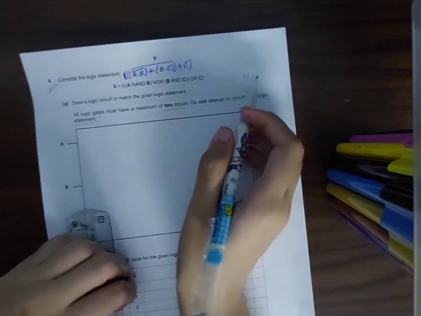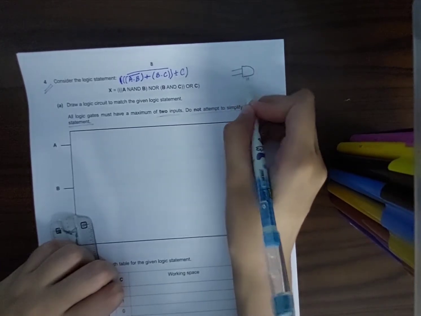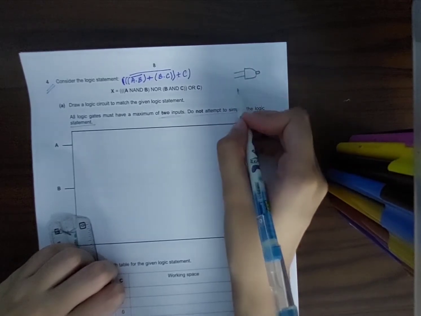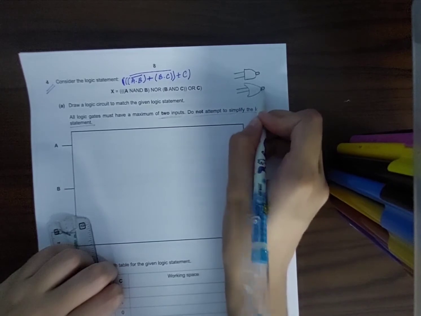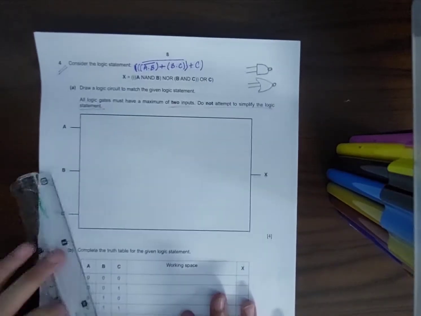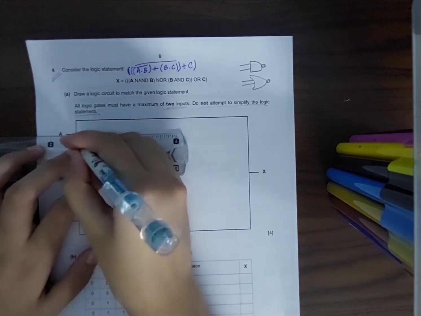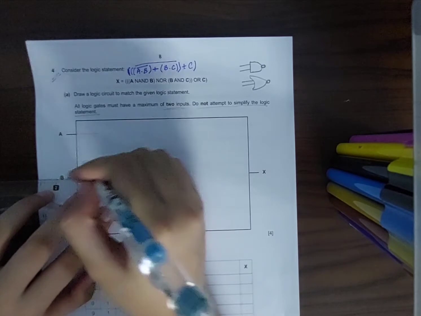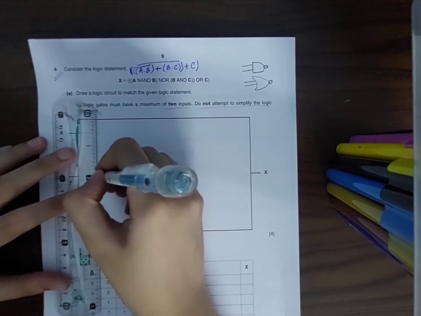The NAND gate is basically, you need to know the shapes, you need to learn this. It's like AND, this AND, and this thing. This creates an AND gate, and a NOR gate is also similar to an OR gate. You just need to have this circle in front of it. So now let's do it neatly. A dot B, bar.